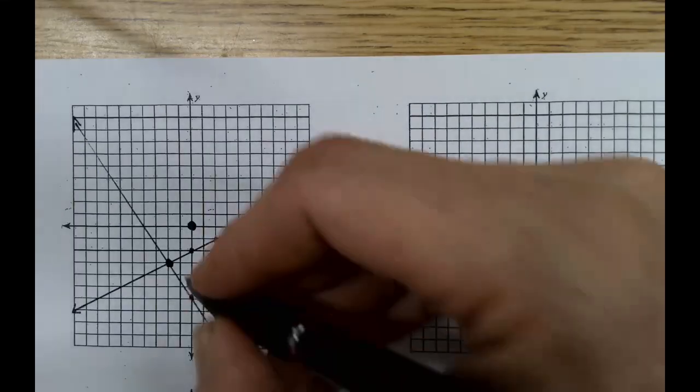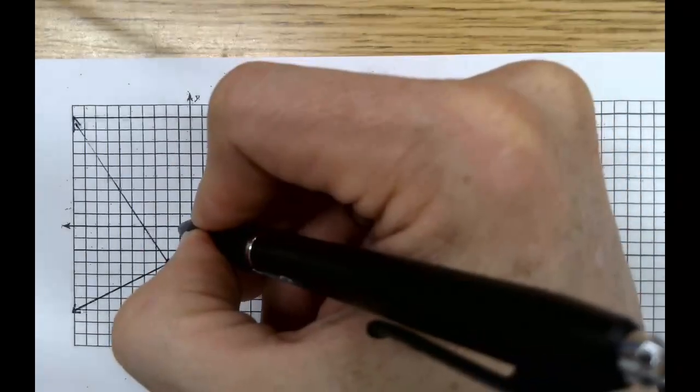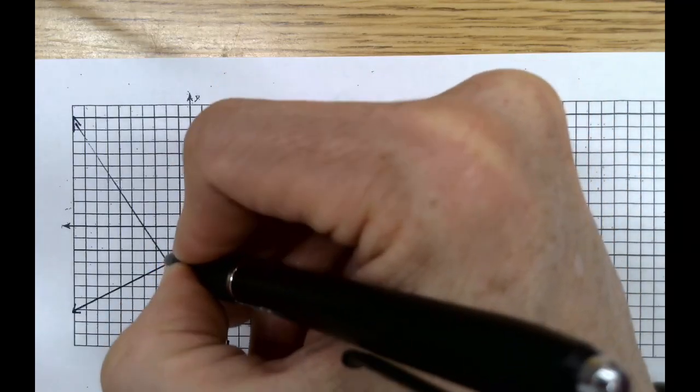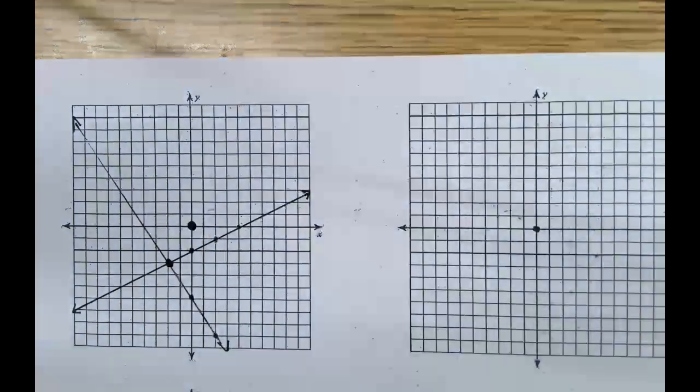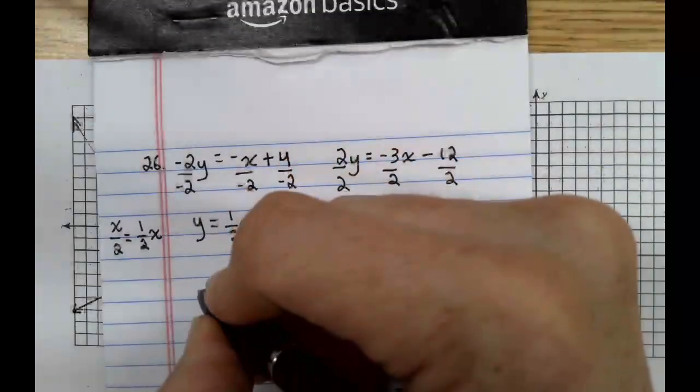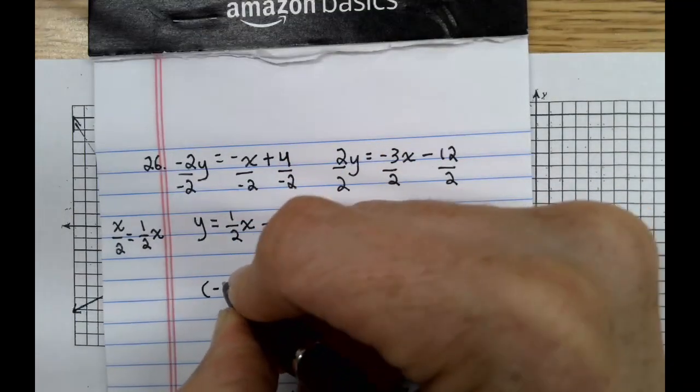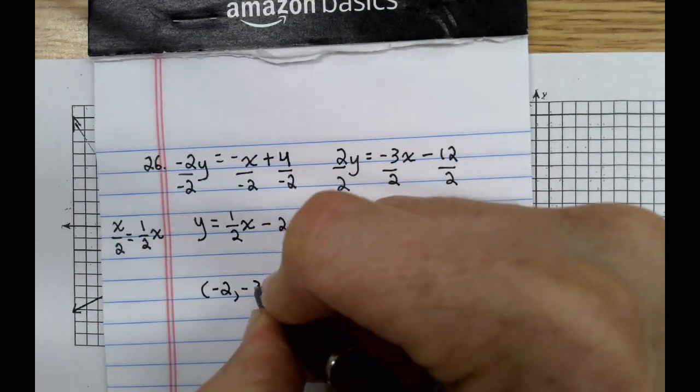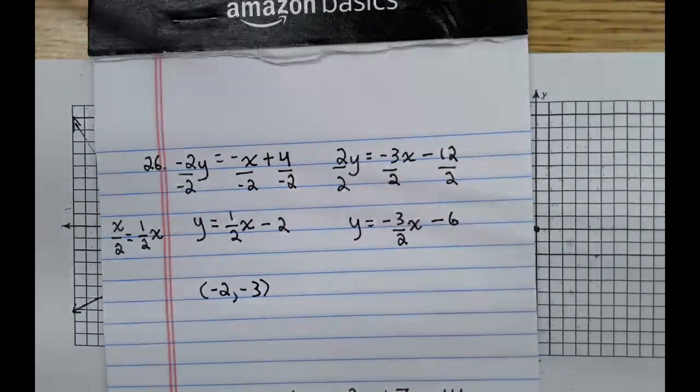So what point is that? Well, it's -2, -3. That's going to be the solution to this system of equations for 26. All right, one more problem. 28.